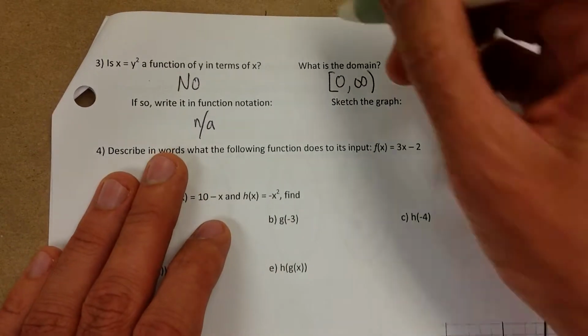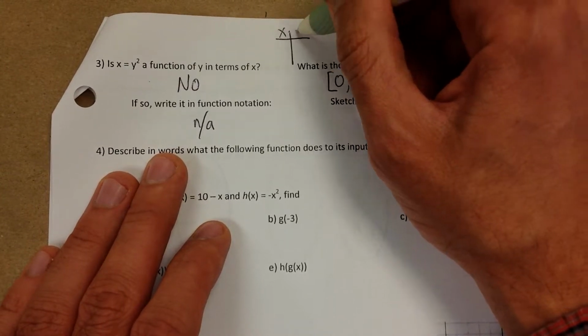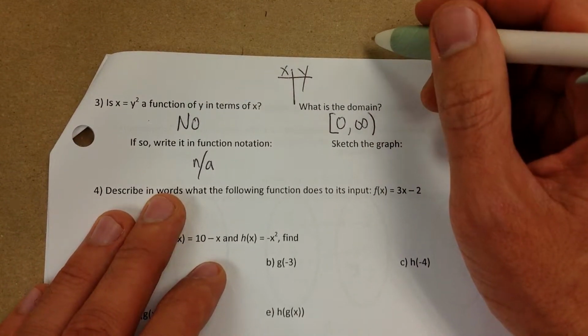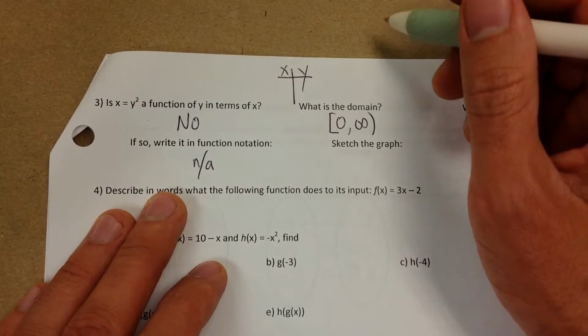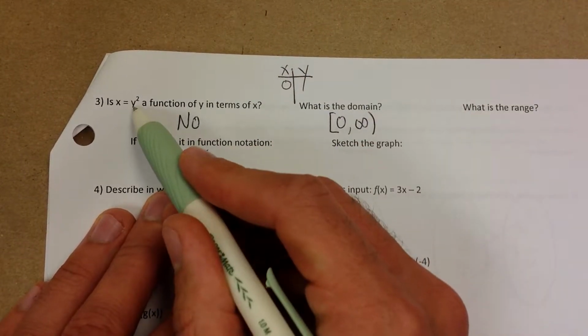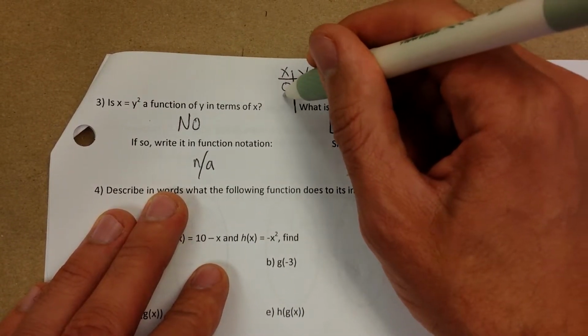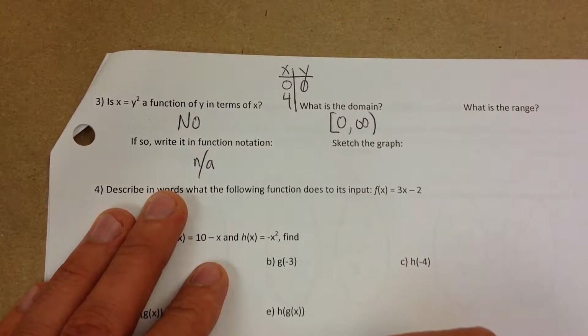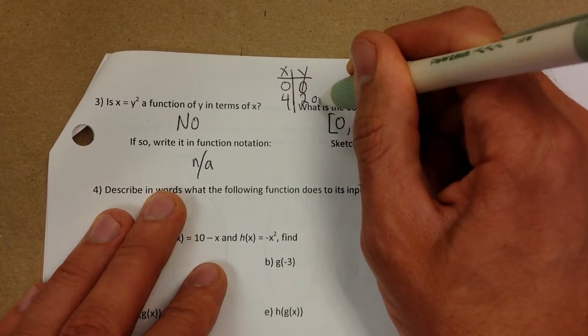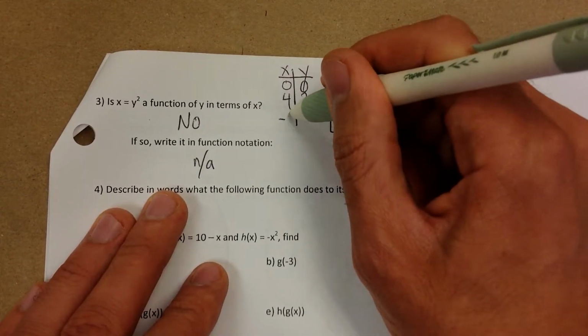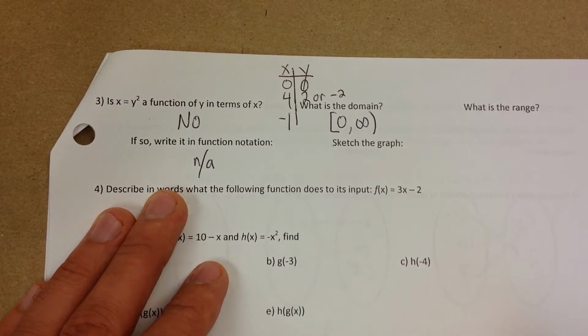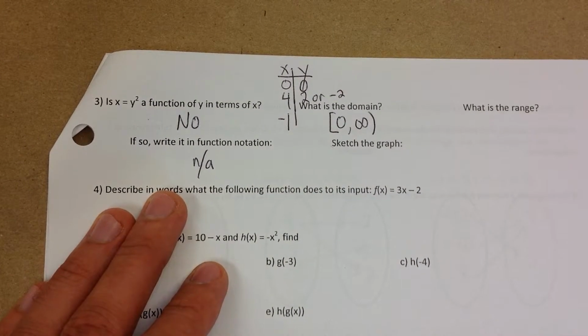So for this one, what you can do, if you're not understanding, is make a t-chart, maybe. Plug in a value for x, 0. What does y have to be? 0. If x equals 4, what is y? 2. And? Very good. If x equals negative 1, what is y? 1 or y. Plus or minus i, but we're going to remain in real number land.